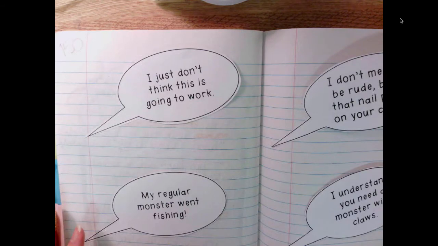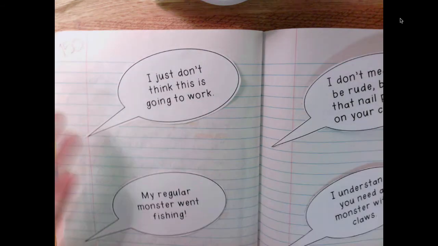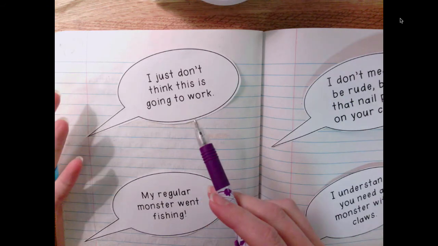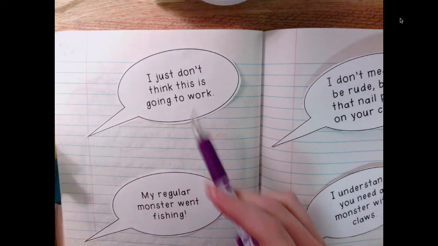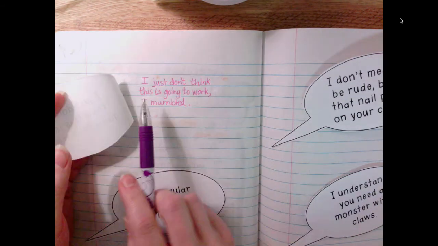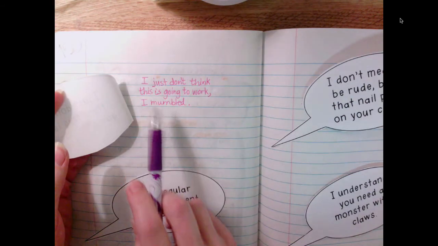What we're going to do now is take the text that's in the bubble, what the character actually said, and write it like a sentence if we were writing a story. I just don't think this is going to work. So I wrote, I just don't think this is going to work, I mumbled.